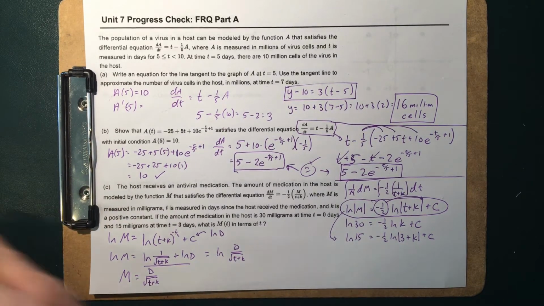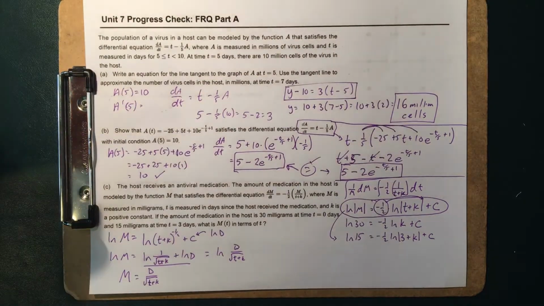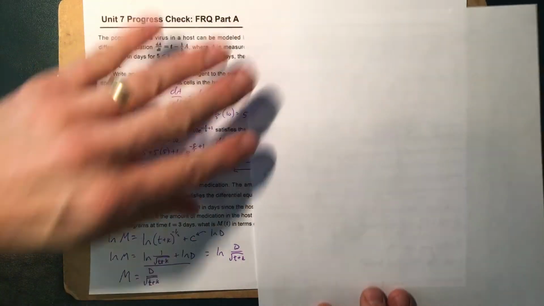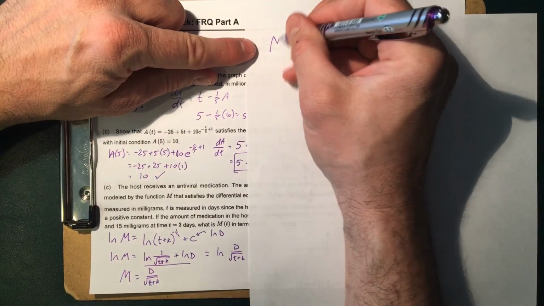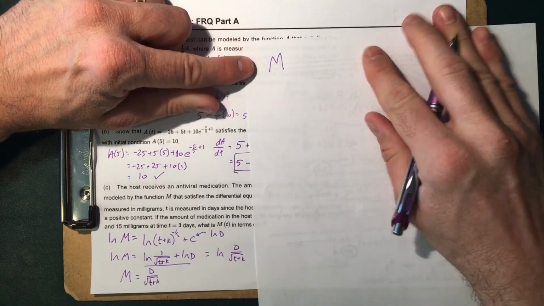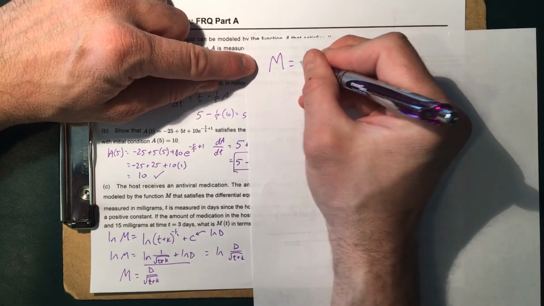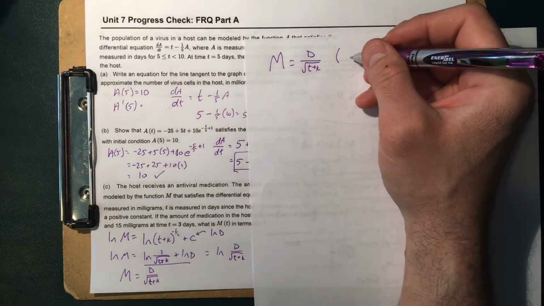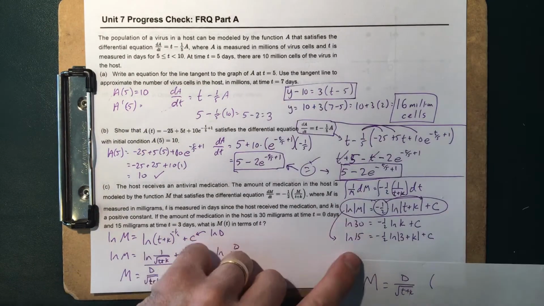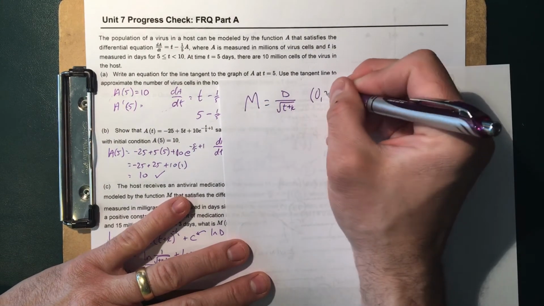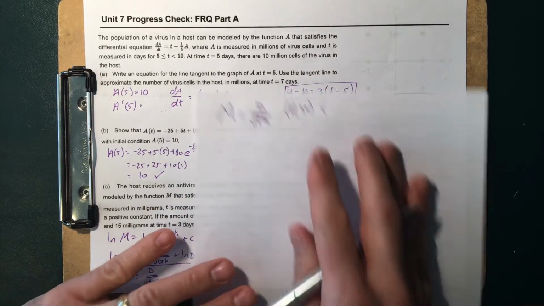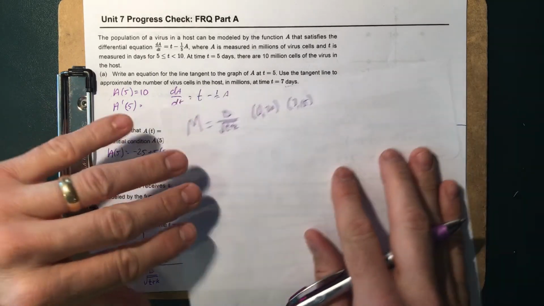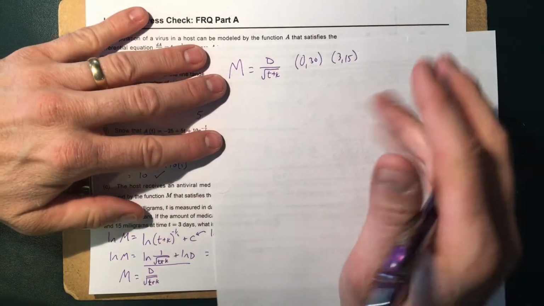Okay, I'm going to pull in some extra paper here. Reserve paper. Okay, so what that means, since m equals d over root t plus k, now I'm going to use my 2 points. I'm going to use the point 0, 30 and my point 3, 15 to try to solve for stuff. All right, let's figure out where we are here.